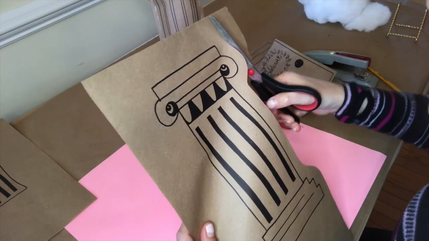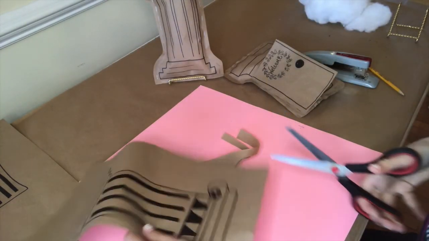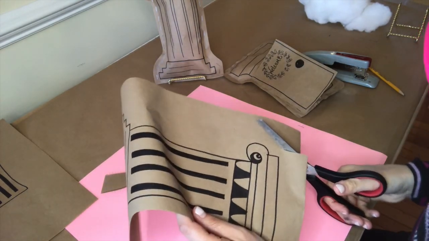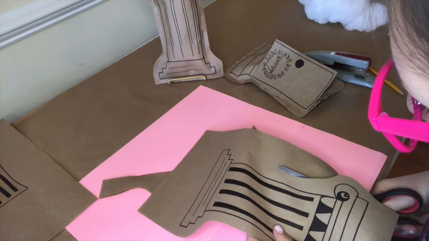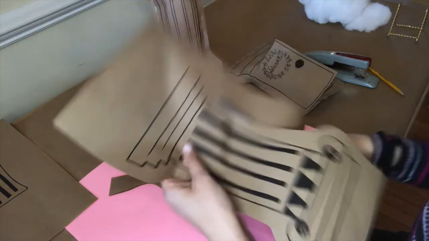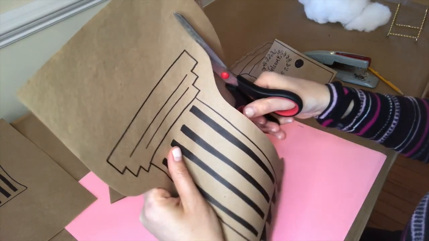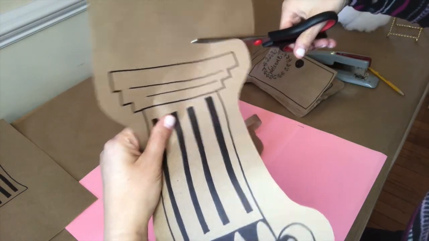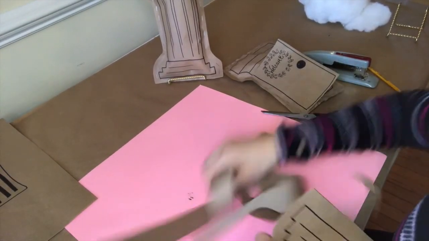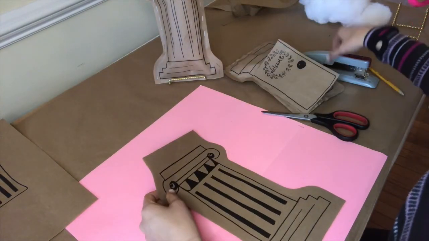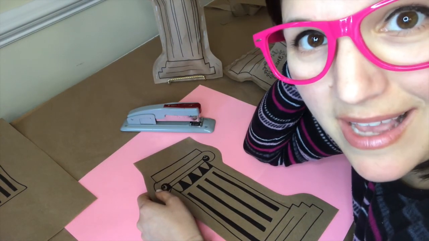My crease is on top, so I'm just going to leave a little bit more than 1 inch there, because we will trim that off later. But for now, we need everything to be held together for stapling and stuffing, because we are making our squishy colossal columns. I'm going to demonstrate on this one, and then we will do our Doric column the same exact way.